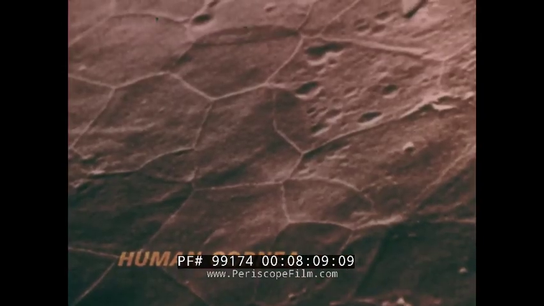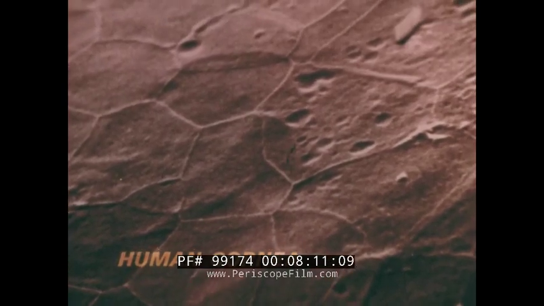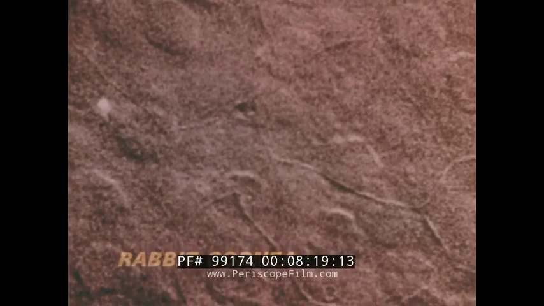The outer cells are flat and transparent, and air drying has emphasized the junction of cell with cell. Here, for comparison, is a part of a rabbit cornea experimentally infected with herpes simplex virus. This egg-like mass is not the virus, but the infected deeper cells of the cornea now exposed.